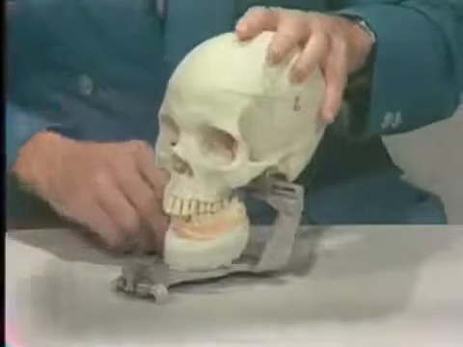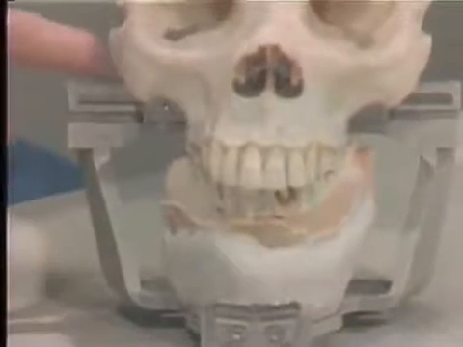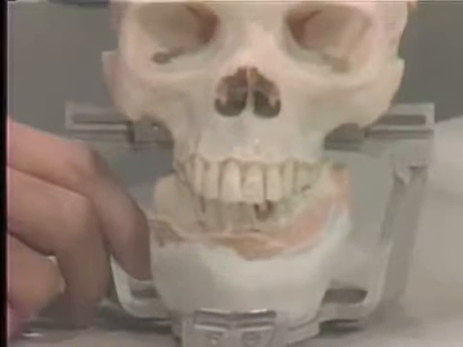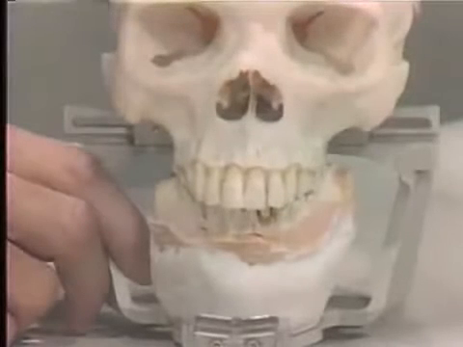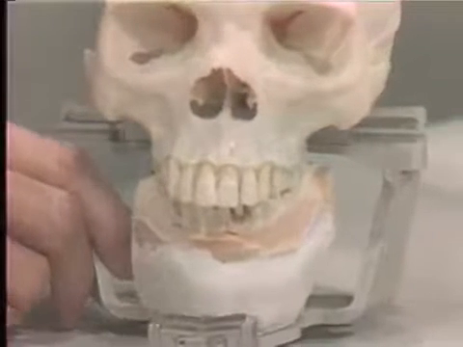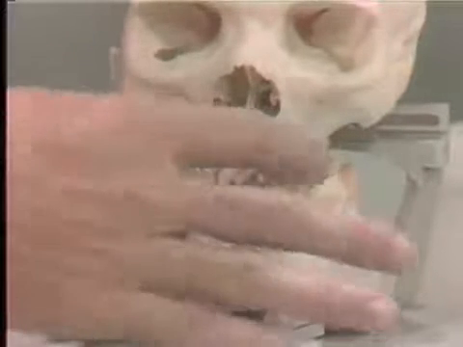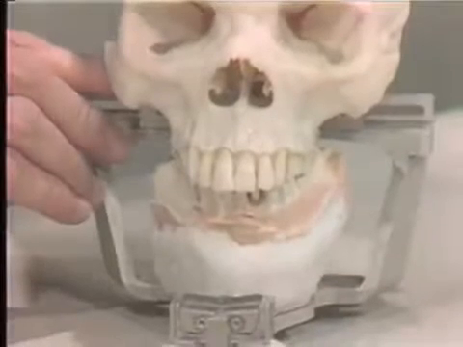And what we try to do when we relate the maxilla to the articulator is to take the hinge axis of the patient and transfer that to the axis of the articulator. And this may be done in different ways, several different methods. The simplest method, and the method by which you will transfer the relationships of the maxilla to the hinges of the articulator, is by a face bow transfer.